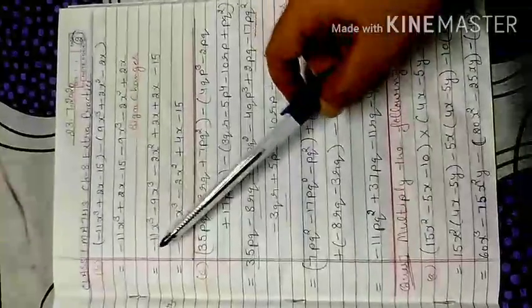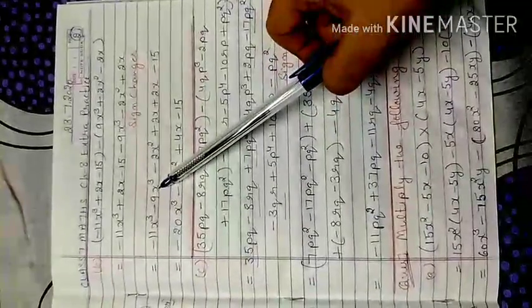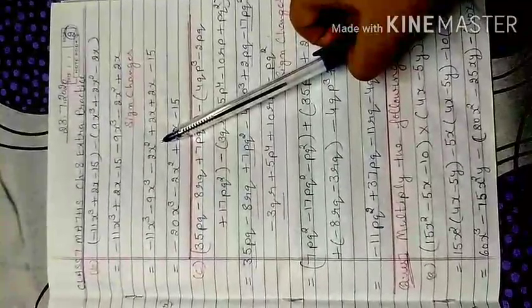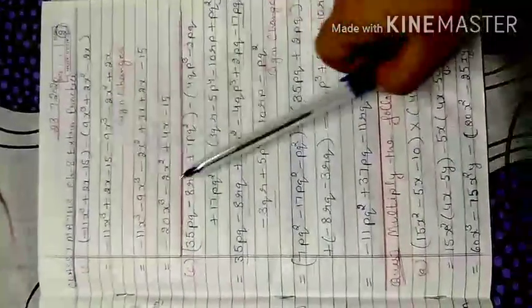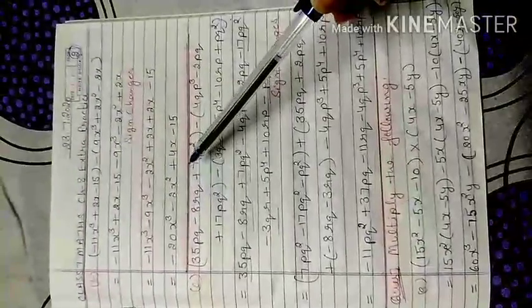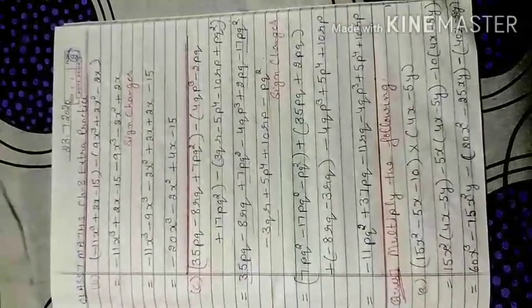After that you arrange the like terms: minus 11x cube minus 9x cube. Then minus 2x square, no like term is there, so you write it as it is, 2x and 2x minus 15. After calculation you get minus 20x cube minus 2x square plus 4x minus 15.